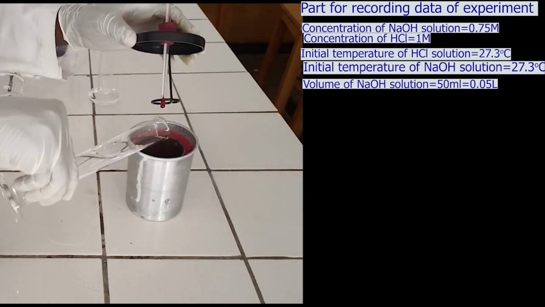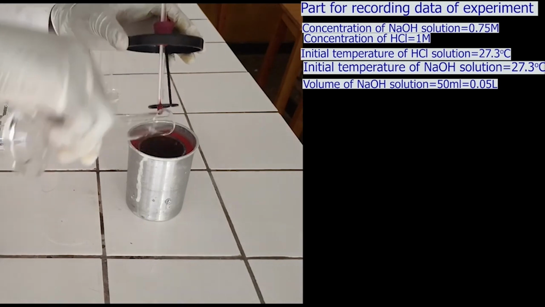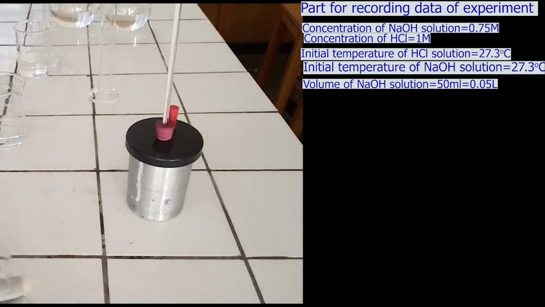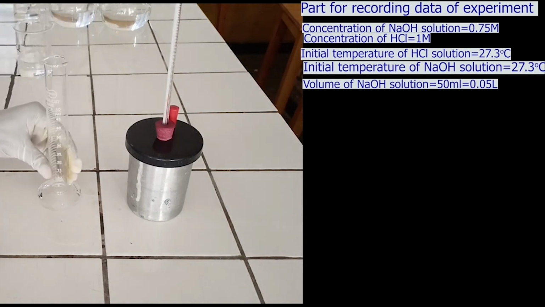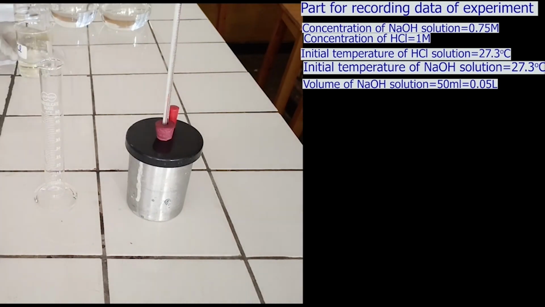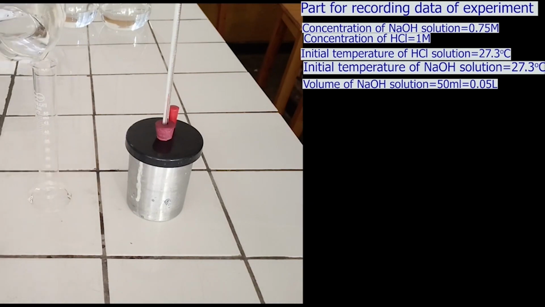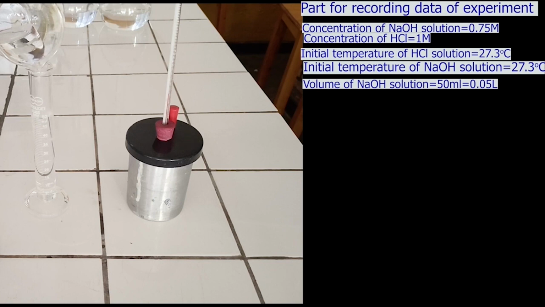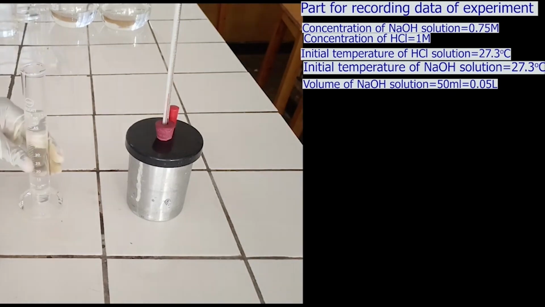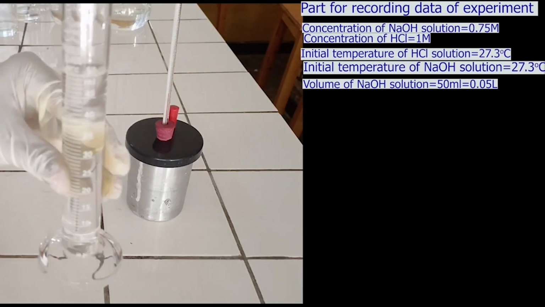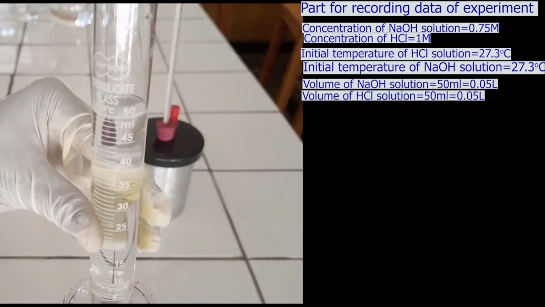Pour 50 ml of sodium hydroxide solution in the cup calorimeter. By using a second measuring cylinder, measure 50 ml of hydrochloric acid solution. We have exactly measured 50 ml of hydrochloric acid solution.